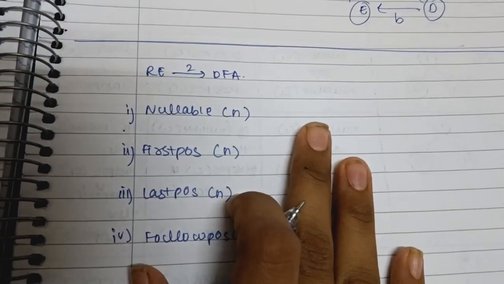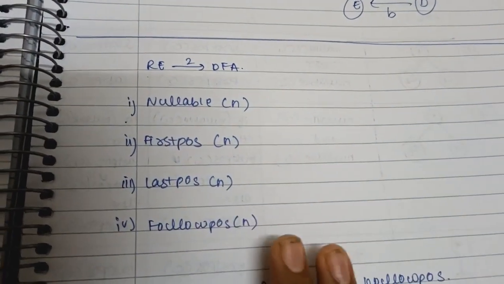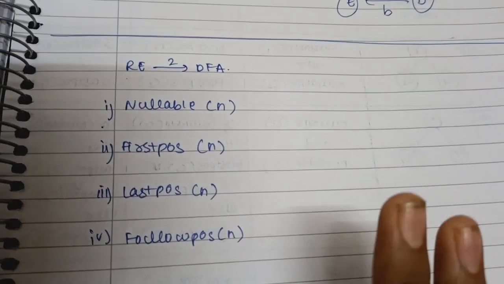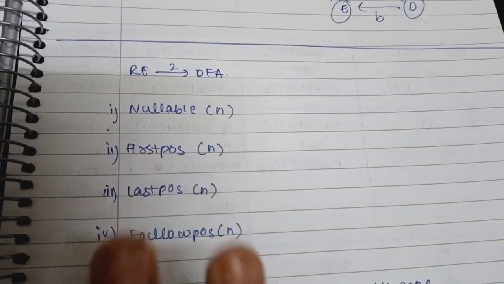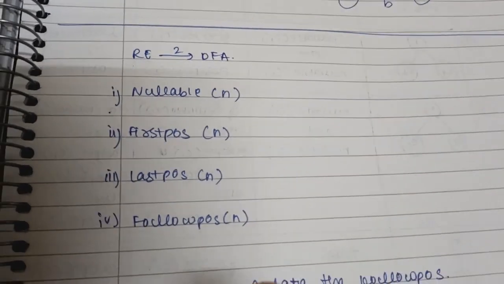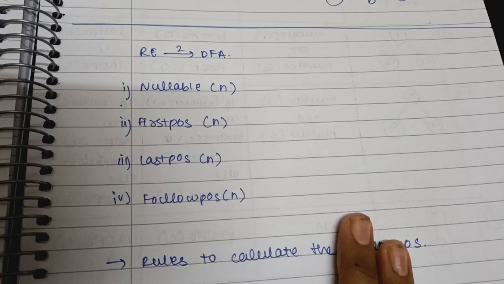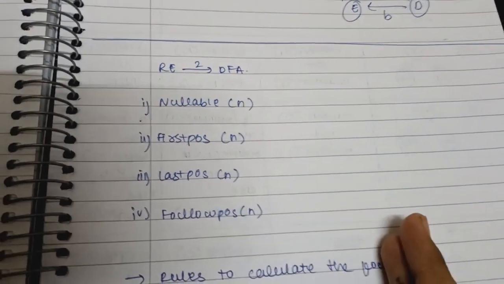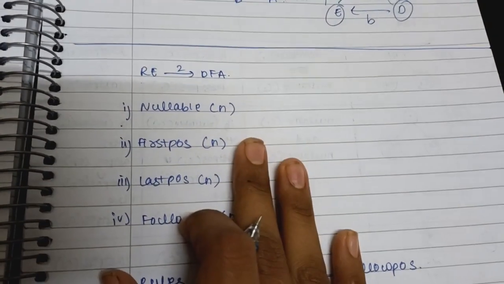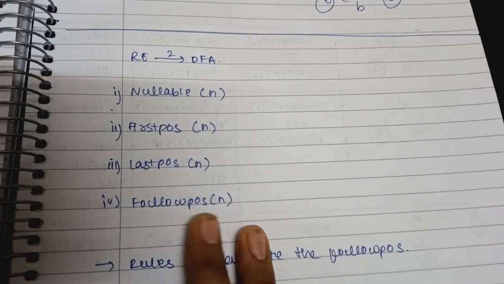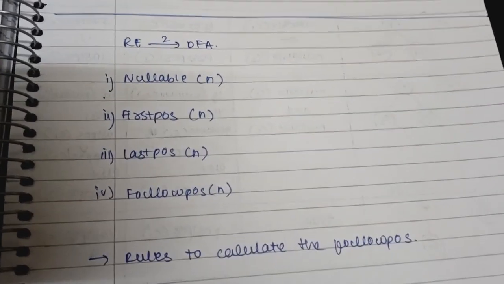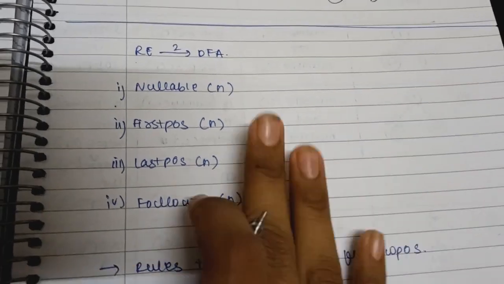To simplify this process, we'll go over some basic and essential concepts, that are the four important functions: nullable, first position, last position and follow position, which will form the base to solve the conversion of RE to DFA using this method. These terms may sound a bit technical, but they will make the conversion process clearer and help you understand how DFAs are derived from regular expressions.